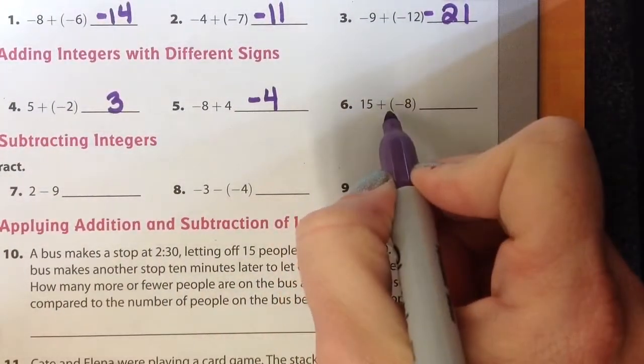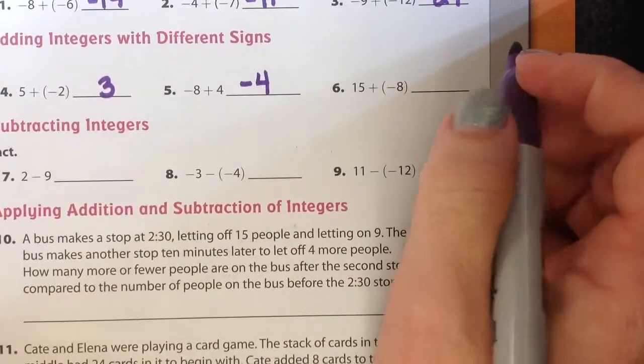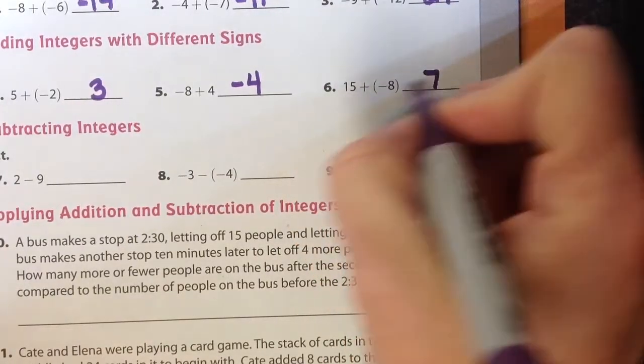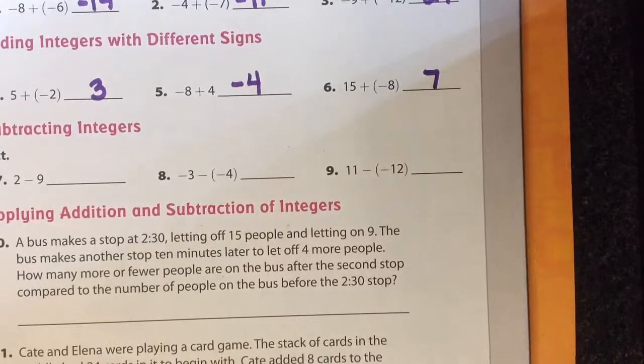Here I'm adding different signs. Again, different signs subtract. Keep the sign of the bigger number, then you'll be exact. So 15 minus 8 is going to give me 7, and I'm going to keep the sign of the 15, which is positive. Okay?